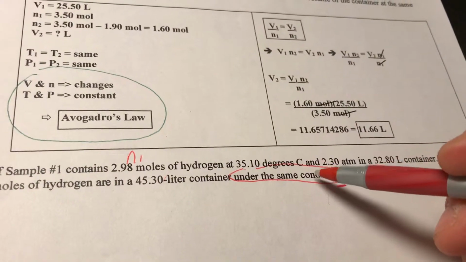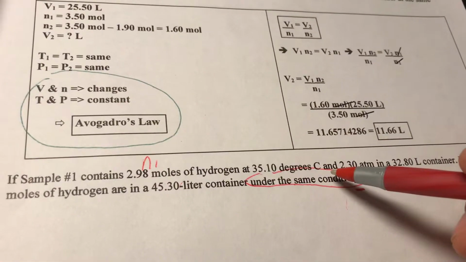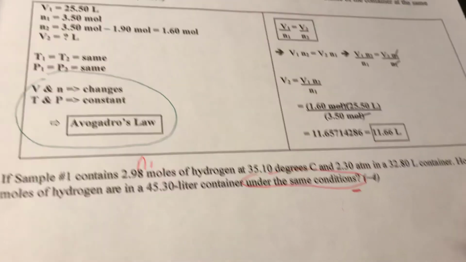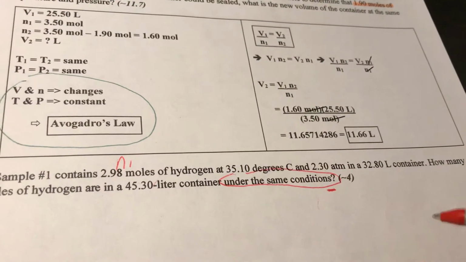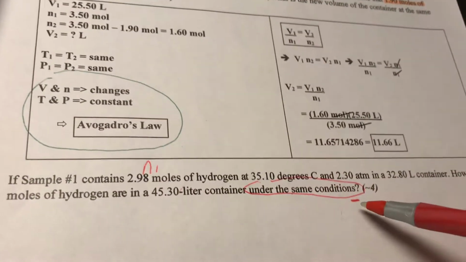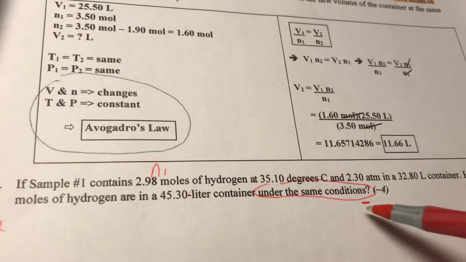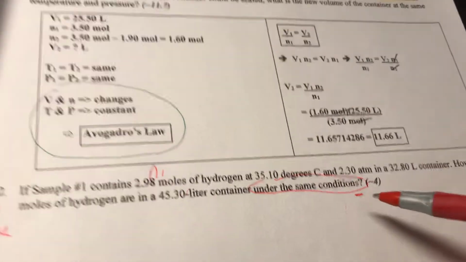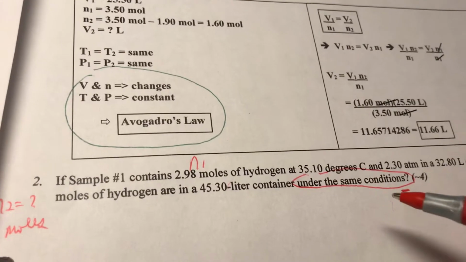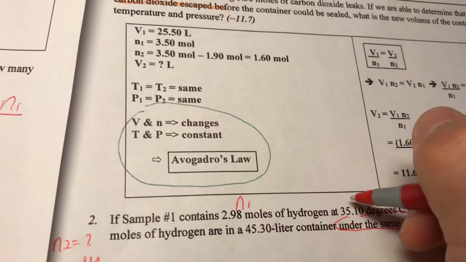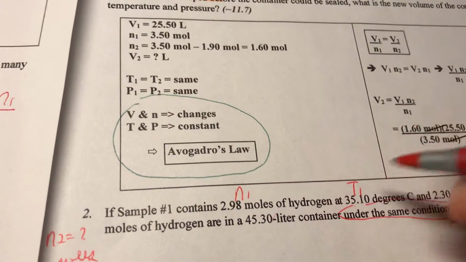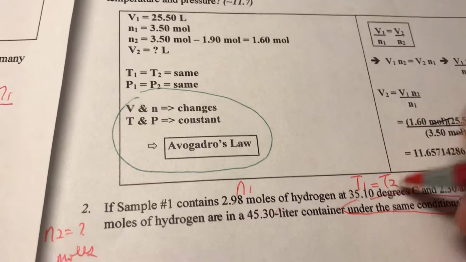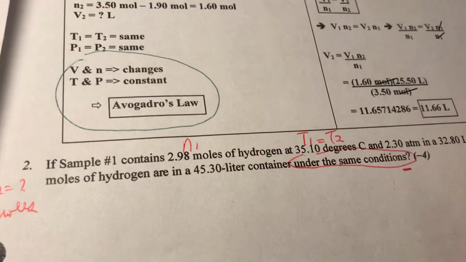35.10 degrees Celsius. Now this is temperature, all right? But do I have any other temperature? No, I don't have another temperature. But remember this one says under the same conditions. That means temperature could be one of the constants, because I don't have a second temperature. That means if 35.10 is T1, it could also equal T2 because of the same conditions.